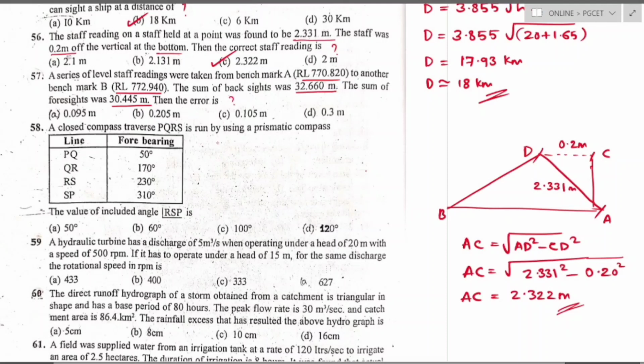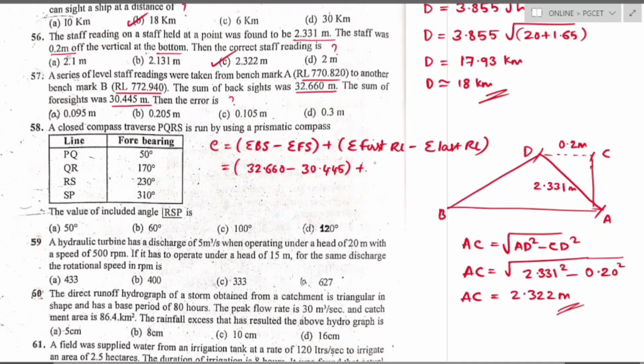Then the error is, to calculate the error, we know that summation of backsight minus summation of foresight plus first RL minus last RL, that is equal to 32.660 minus 30.445 plus first RL 770.820 minus last RL 772.940.